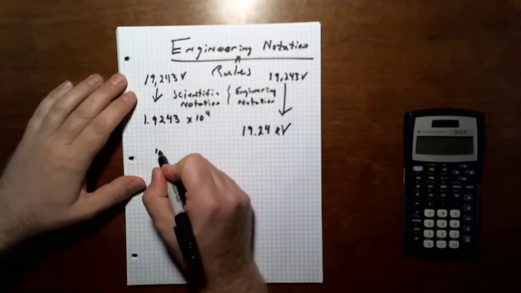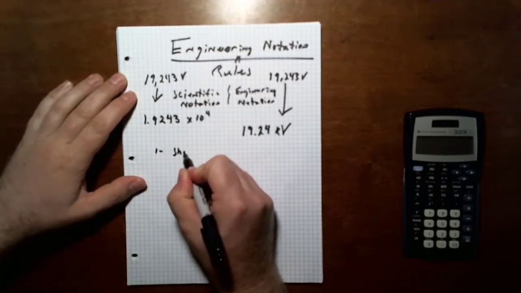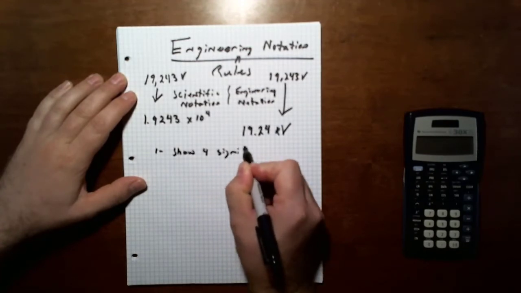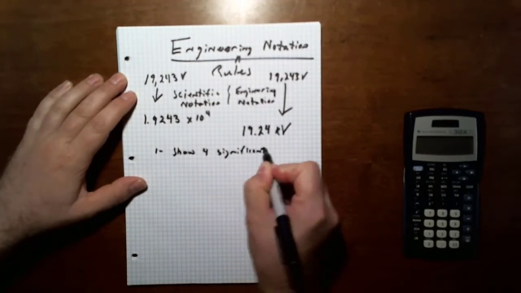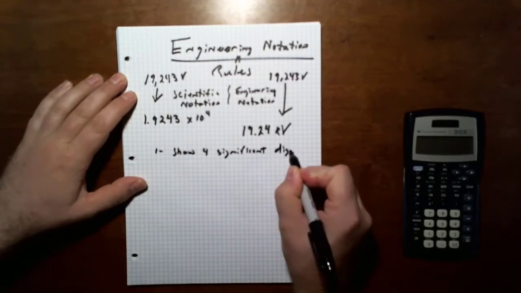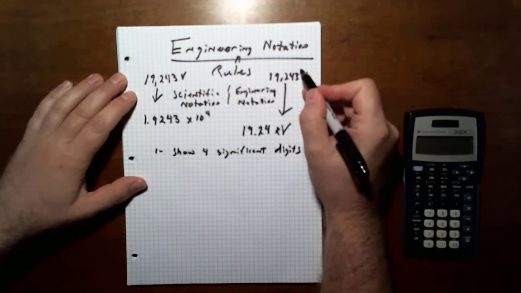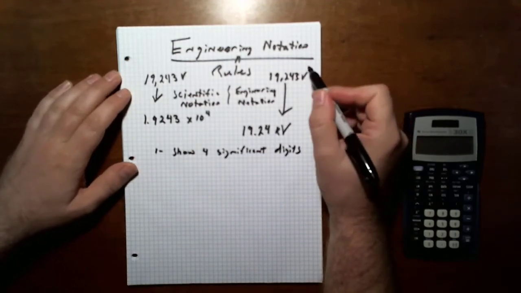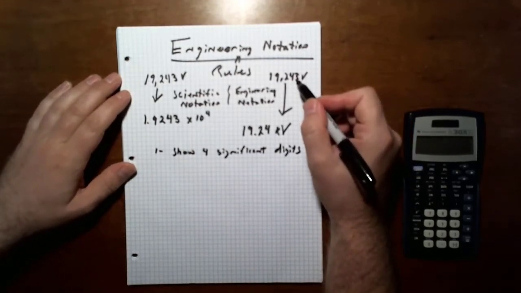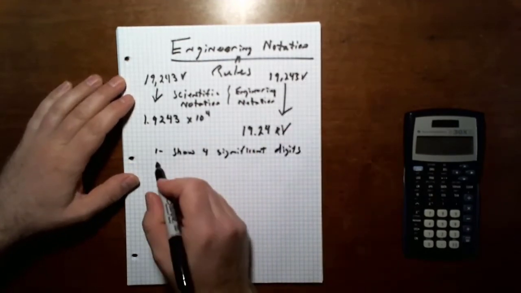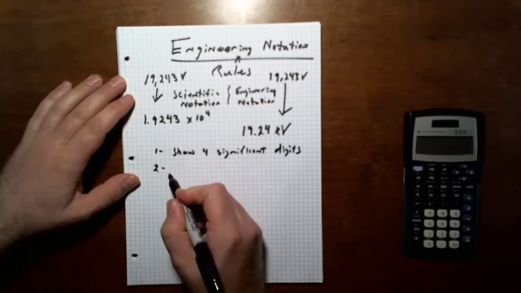Number one, show 4 significant digits. Notice I chopped off the 3 up here in my 19,243. If that had been a 5 or above, it would have rounded. So there gets to our second rule.